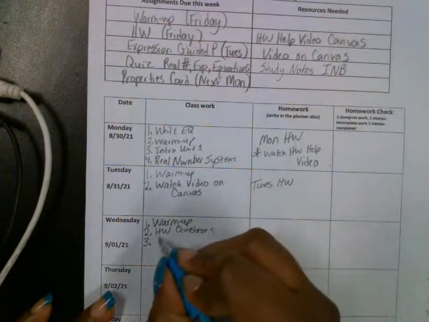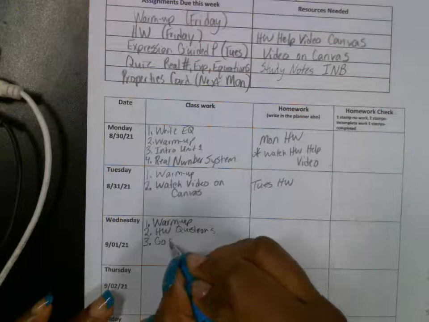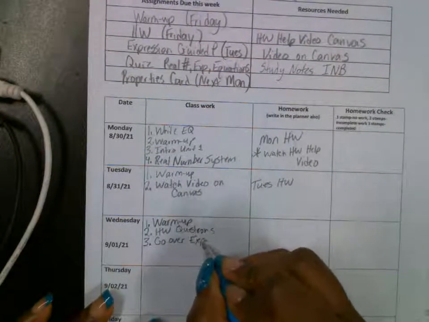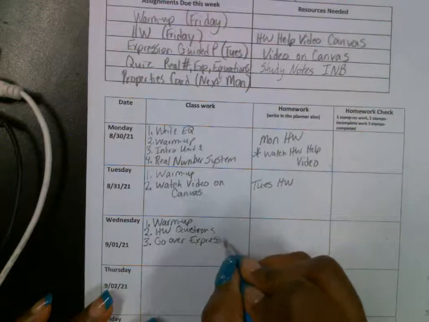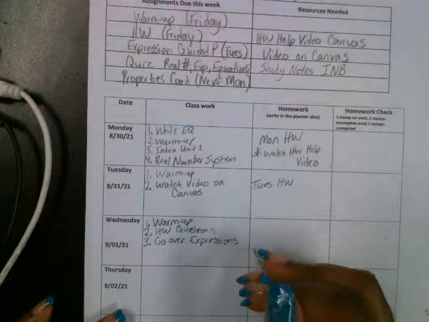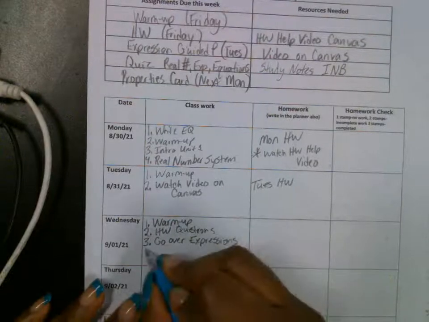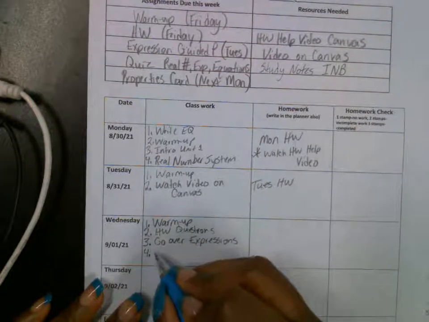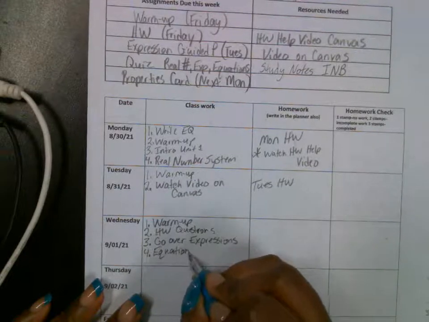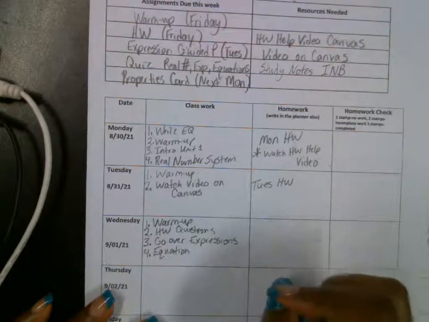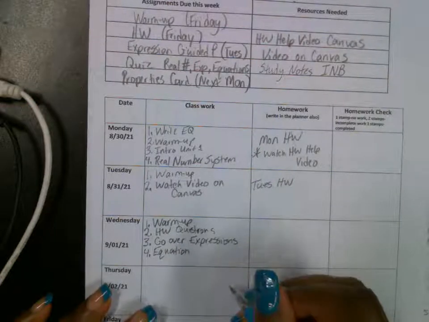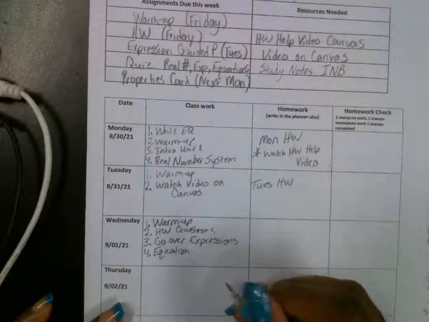Today, I want to go over expressions. If you had any questions about some of the expressions problems from the assignment yesterday, I want to go over those. And then today, we're going to work on equations. We're going to work on 1- and 2-step equations today, okay? So we're going to do some notes in our interactive notebook, and then we're going to do some guided practice problems, okay?